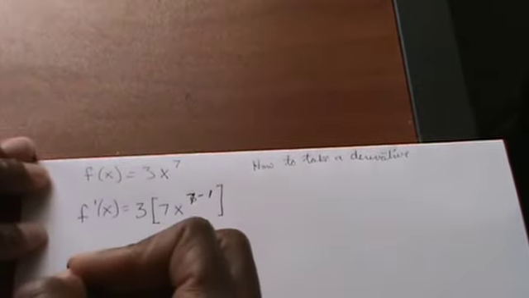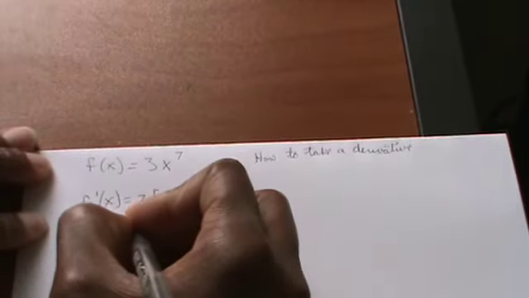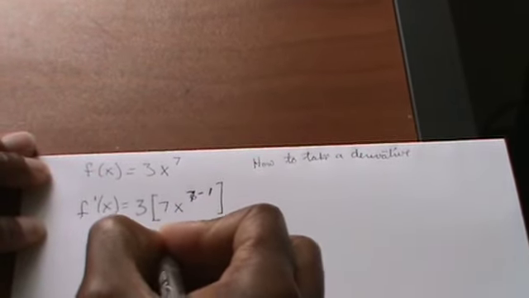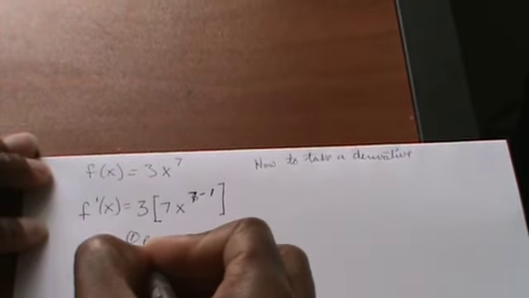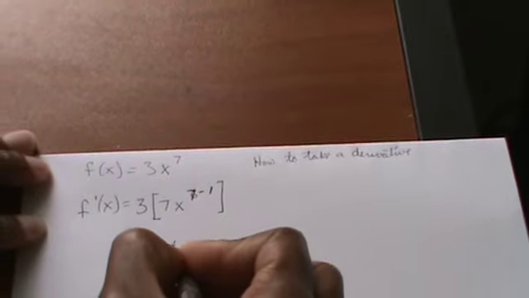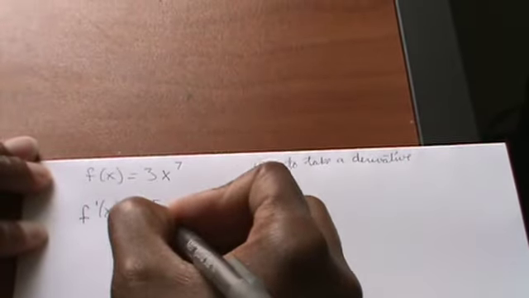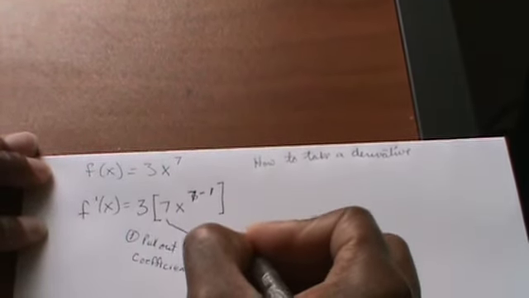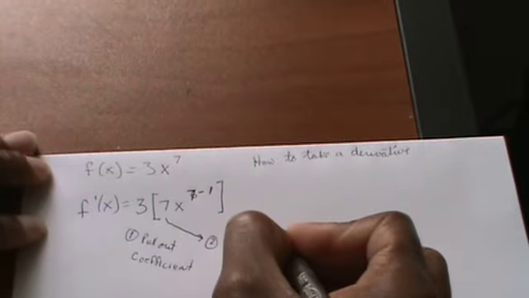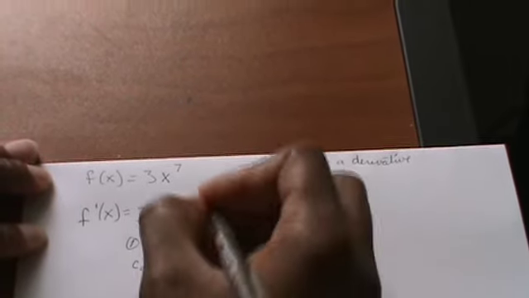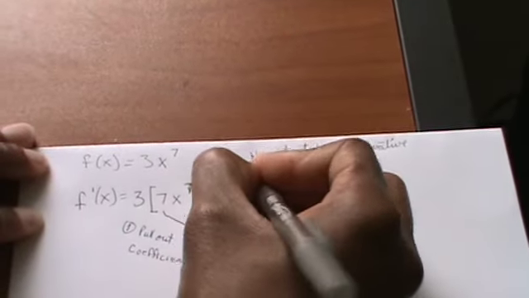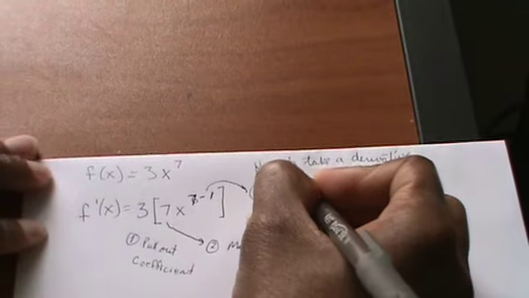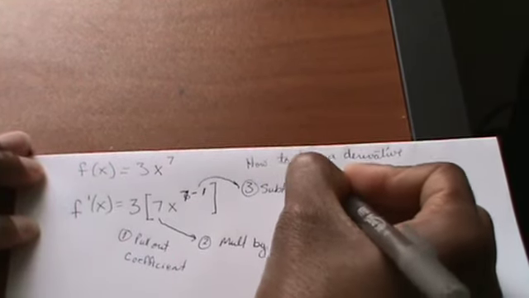If we take this into consideration, the first thing you would say is pull out the coefficient. And then here's step 2: multiply by the power. And then here's step 3: subtract 1 from the power.